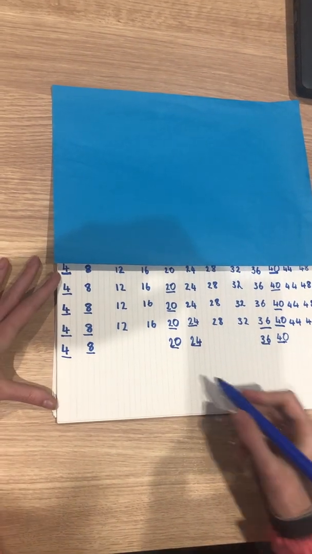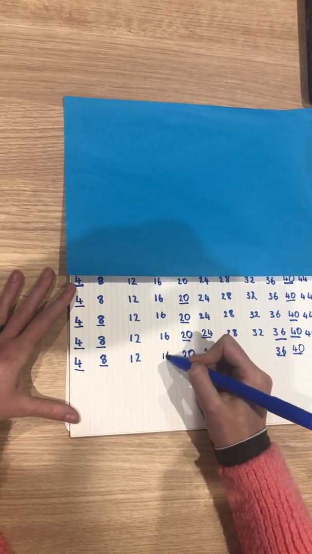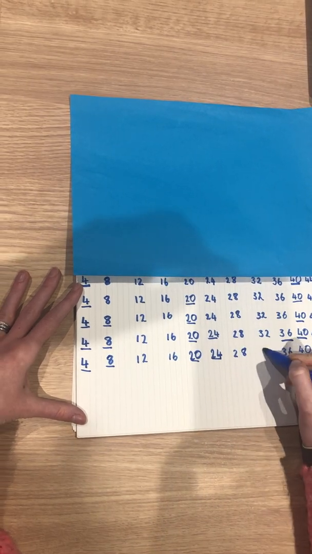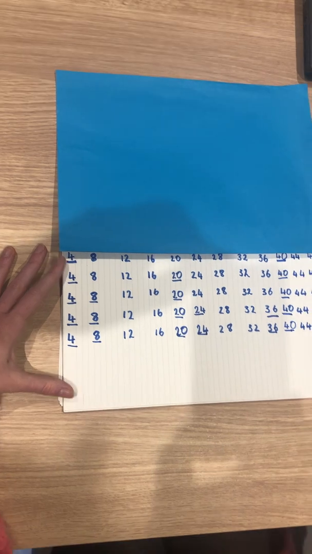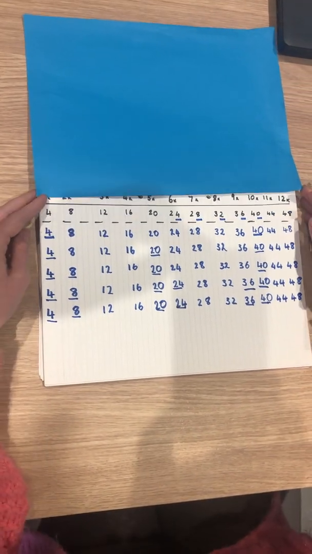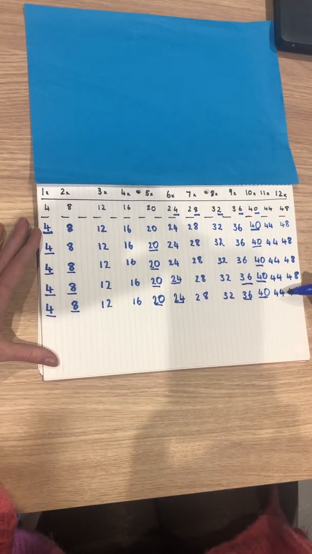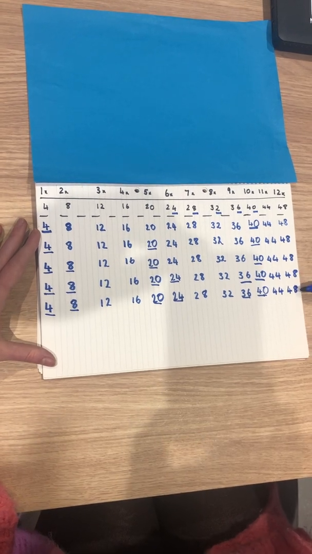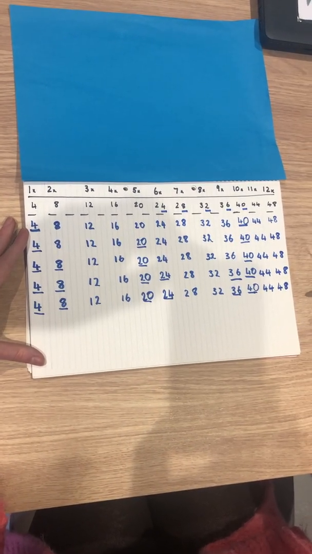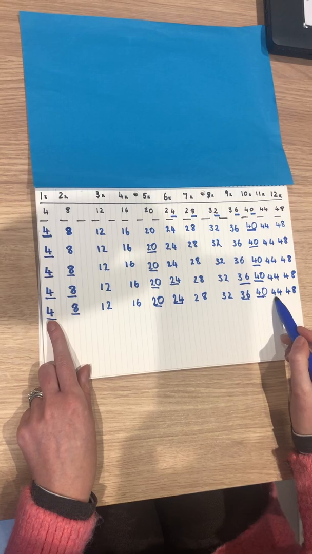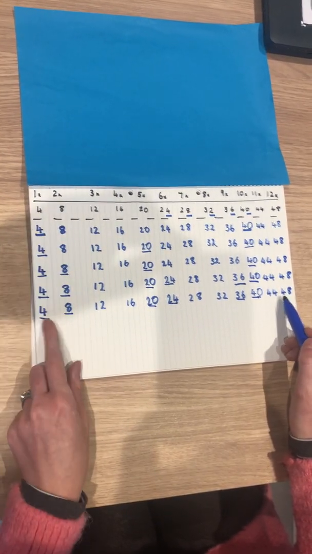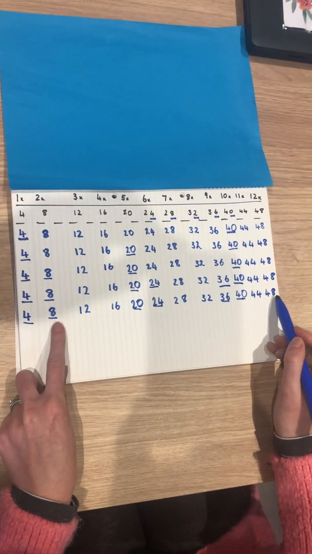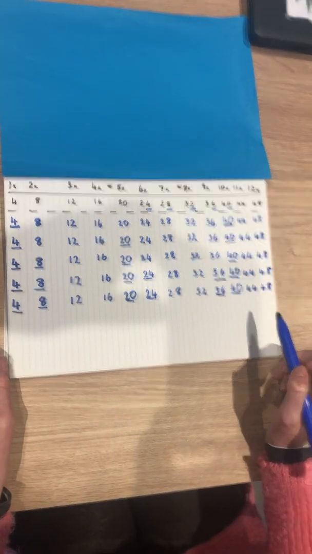Oh, brilliant. I'm almost there. I'm going to fill in my gaps. 48. Okay, the next ones I'm going to do is 11 times 4, and I might even try 12 times 4 in the same go, because I can notice the pattern with 1 times 4 and 2 times 4. The ones are the same, so that will help me to remember it.